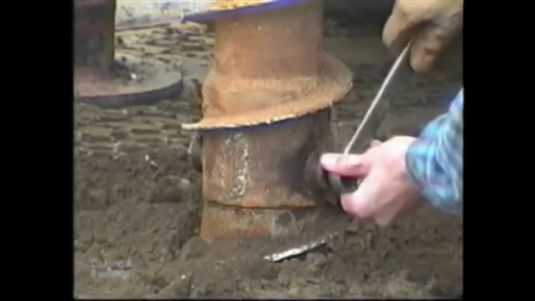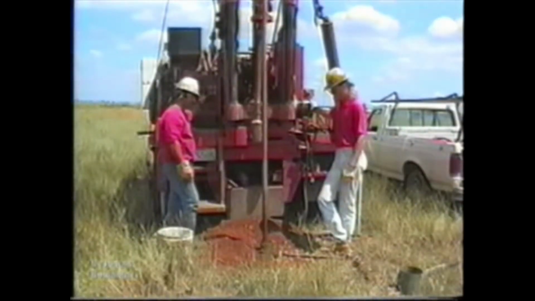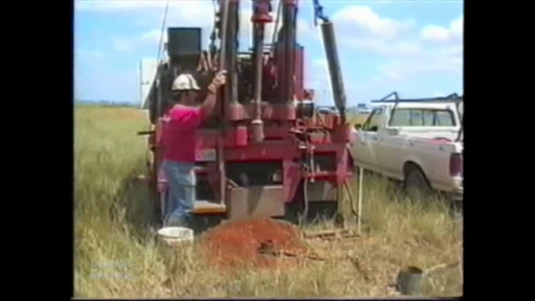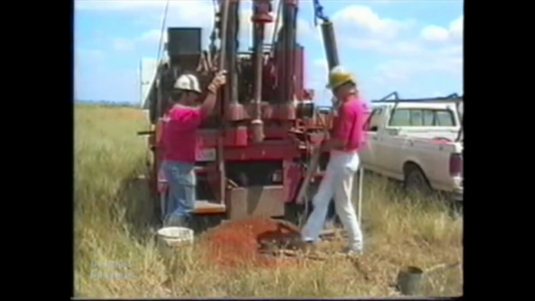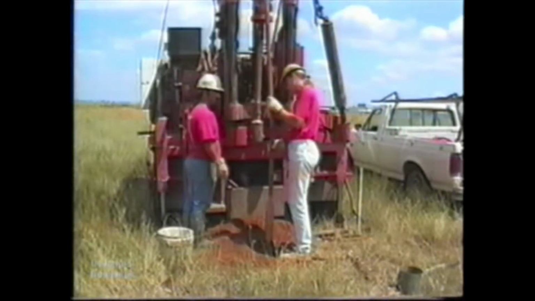To sample, the drill rod to cap adapter is removed, and the drill rods in the center bit are withdrawn from the hole. A sampler is then connected to the bottom of the drill rods and lowered down the hole for sampling. After sampling, the center bit is reconnected to the drill rods, lowered back down the hole, and drilling is resumed.